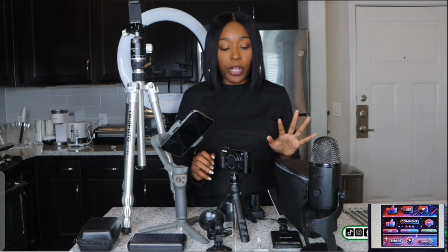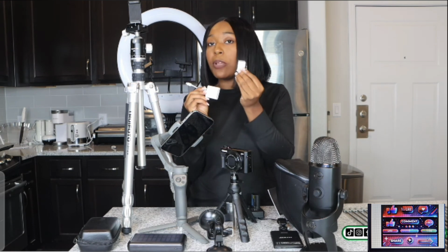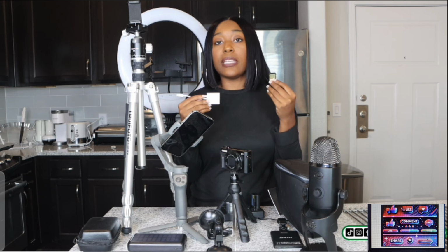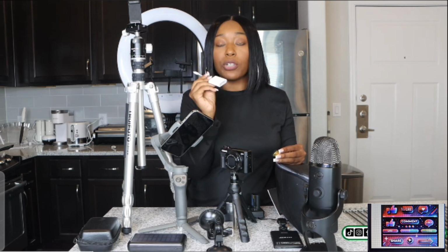So the next thing that we're going to go over to is your memory card. So this is my portable memory card right here. It doesn't matter what gigabyte you need. If you shoot a lot of content, you're going to need more space and memory. If you're just using it for your phone, then you might not need as much. But this portable memory card, I put all of my content on here, so that way it doesn't take up a lot of storage on my phone.